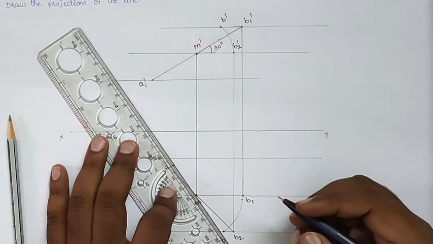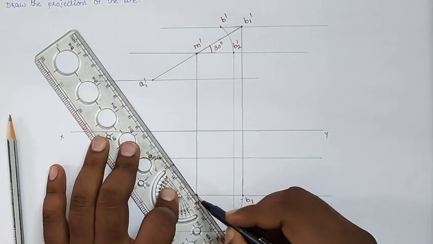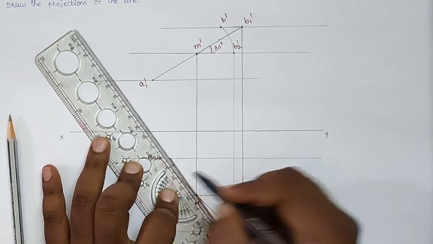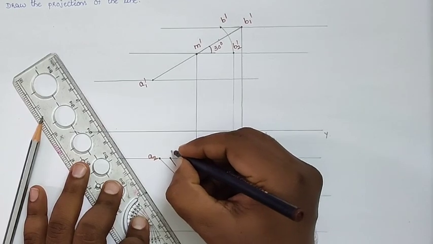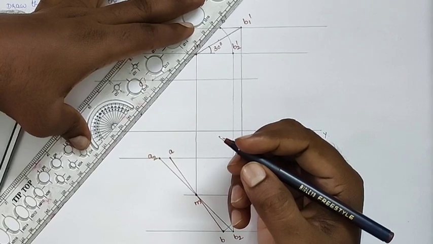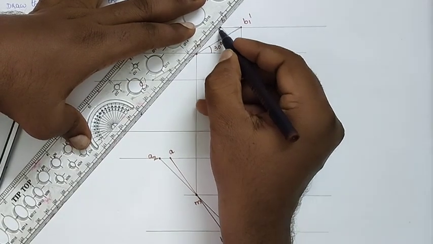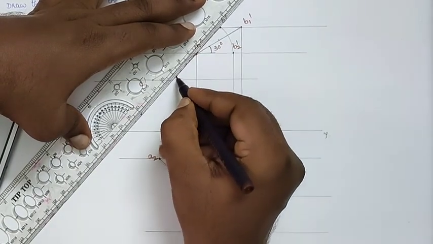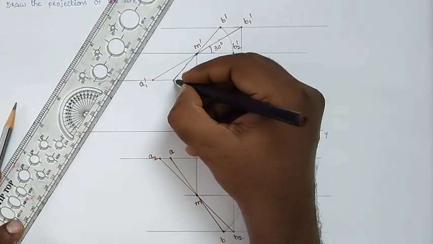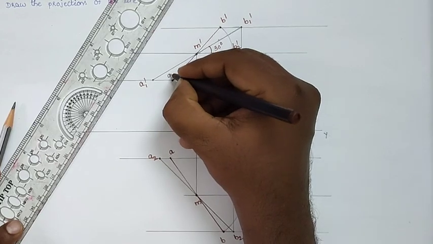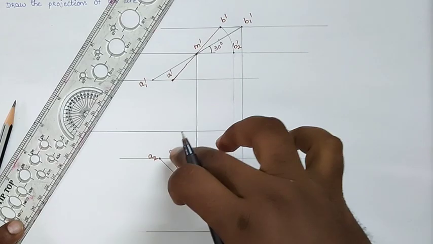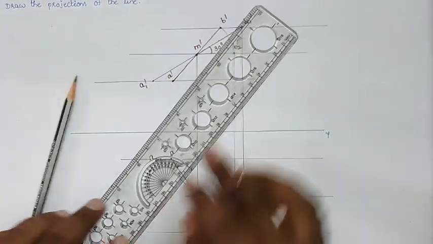Now join M and B and extend this line up to the A2 horizontal line, locating A here. Similarly join M dash and B dash and extend this line up to the A1 dash horizontal line, and take this point as A dash. So A dash B dash is our required front view and AB is our required top view.